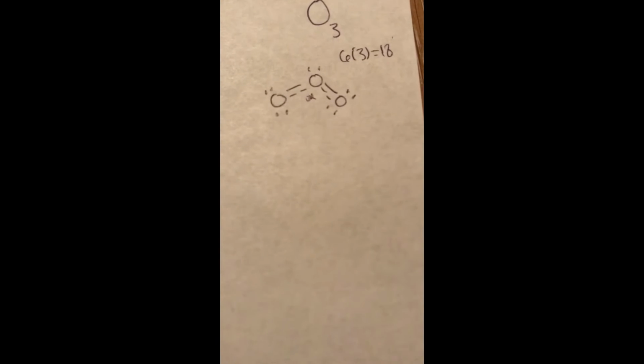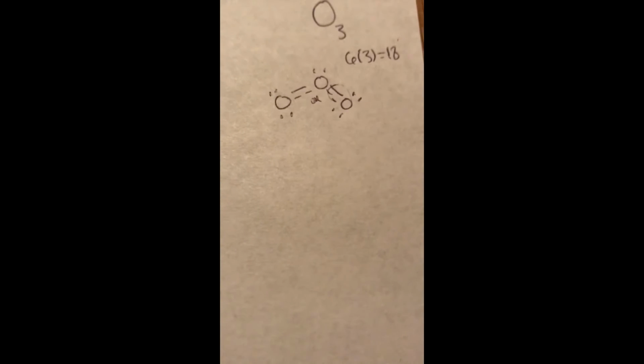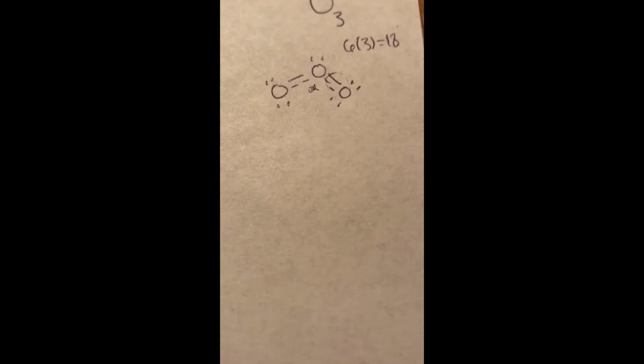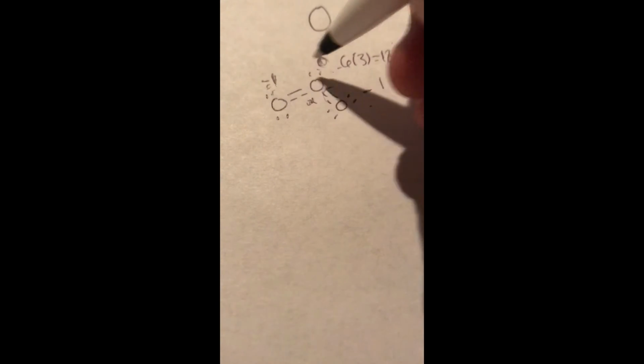This is perhaps the hardest one to work with just because it's not going to be all neat, and it does violate the octet rule because you're going to have different resonance structures. But if we assign the partial charges, we're going to get a -1 on the outsides. And with this one, depending on how you draw it, it's probably going to have a 0 in the middle, or it might have negative on one side, 0, and then negative, or negative 0, just depending on how you draw it.